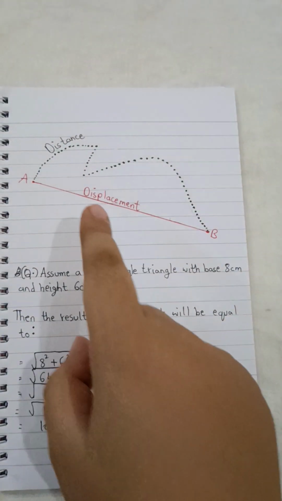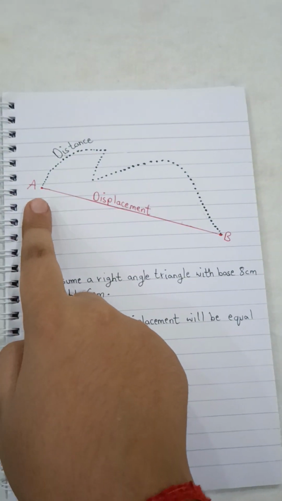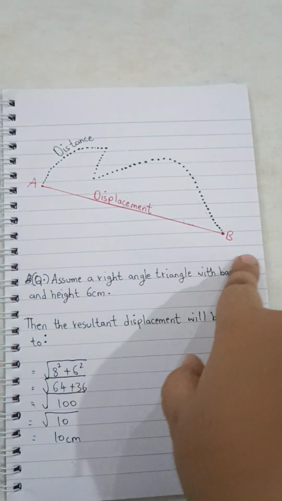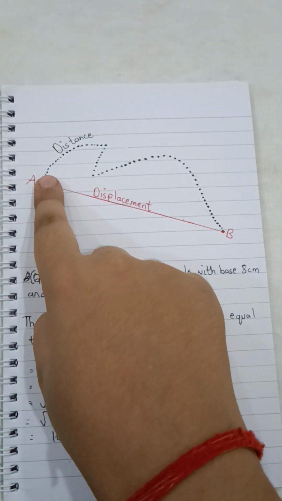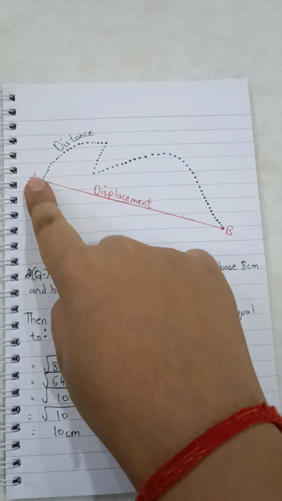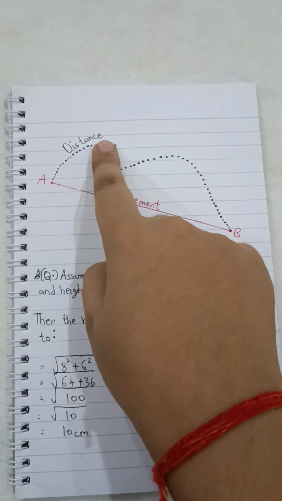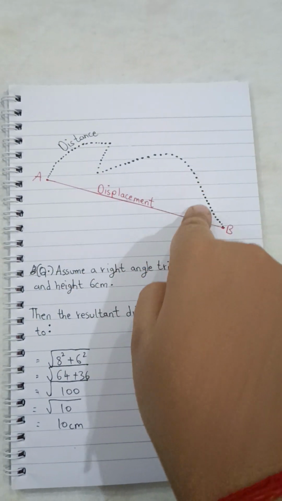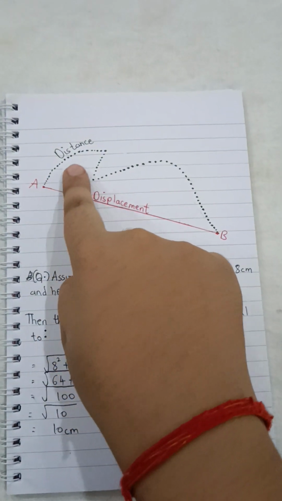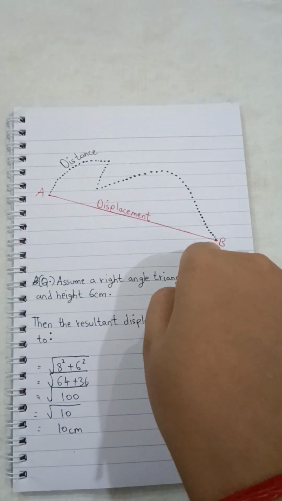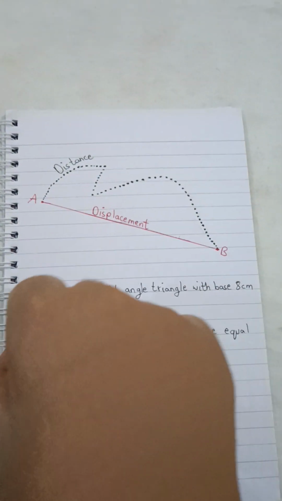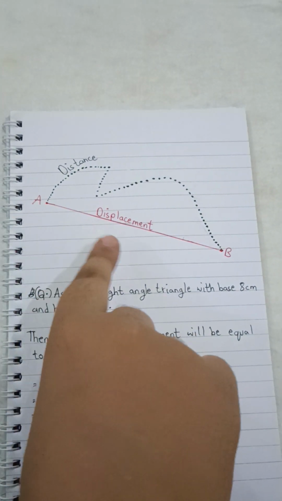Okay, now here's the example. For example, Ram is over here at A and he has to go to B, and there are two ways. In one way he has to go like this, from A to B he has to fully go round, and then he will reach point B. But what if I told you he can just go in the shortest path?